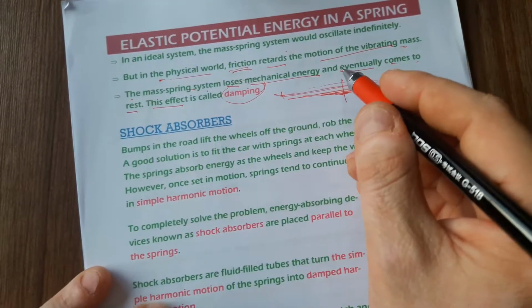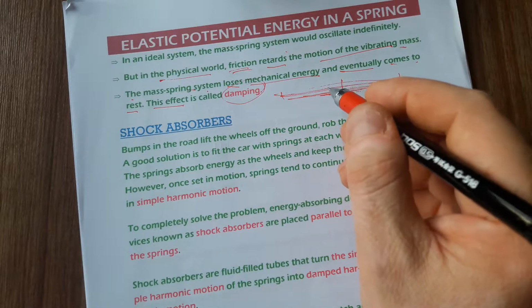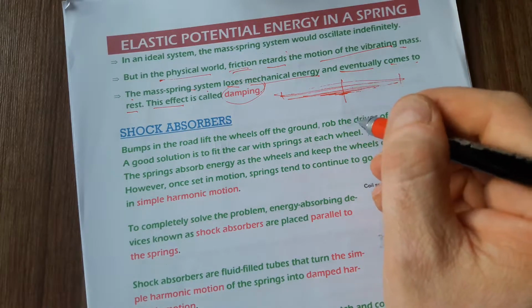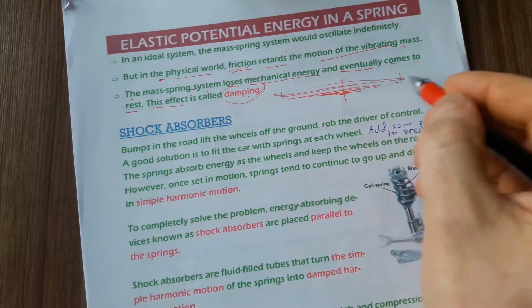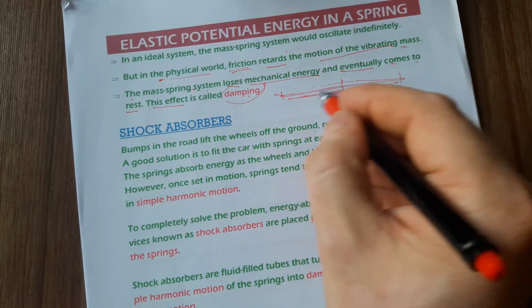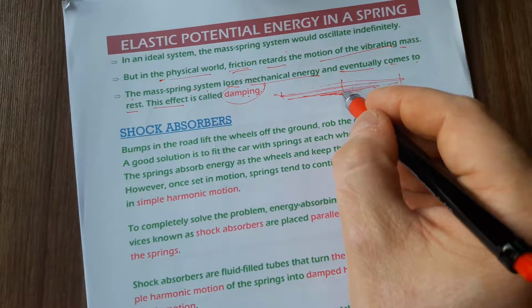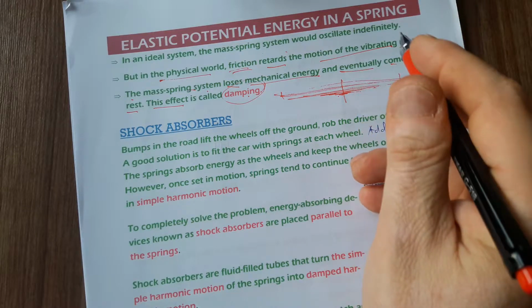Remember, damping is in fact a common term for shopping too. If the price drops, then we say there is a damping. Here, if the energy of the system decreases over time and eventually the system comes to rest, that is called damping in simple harmonic motion.